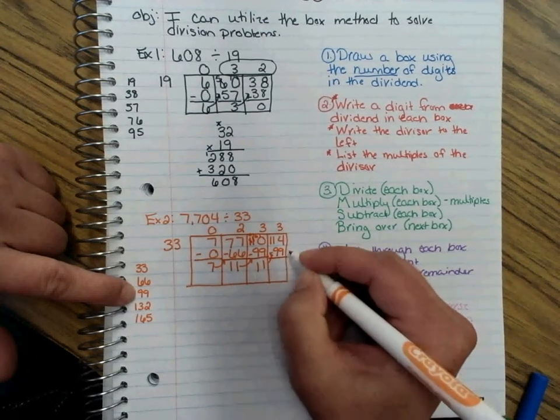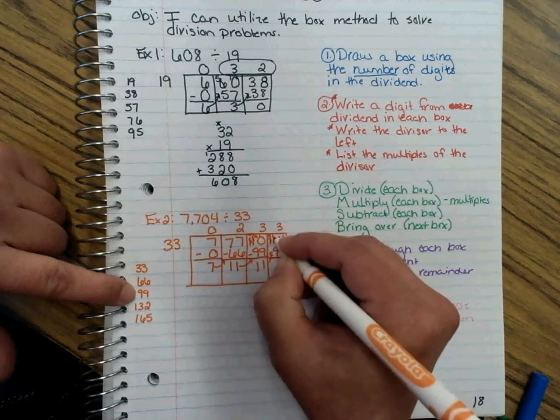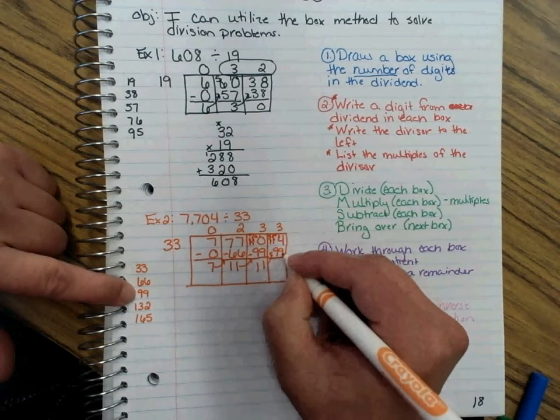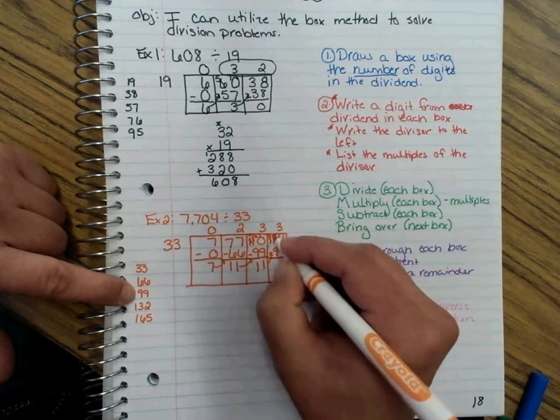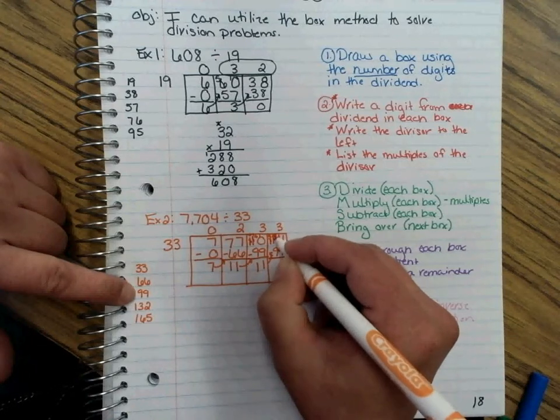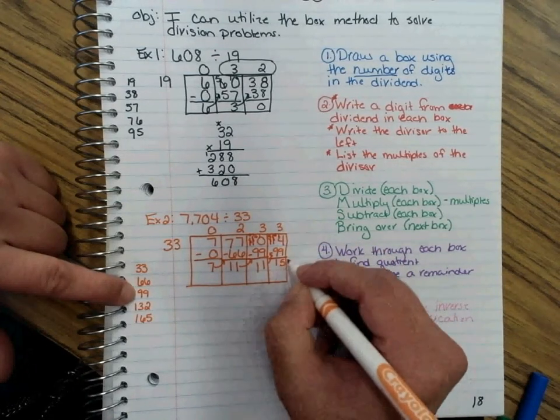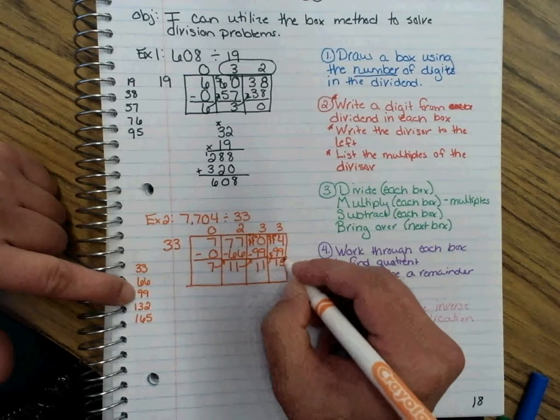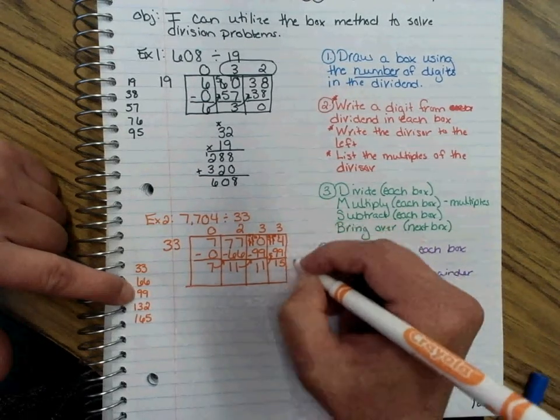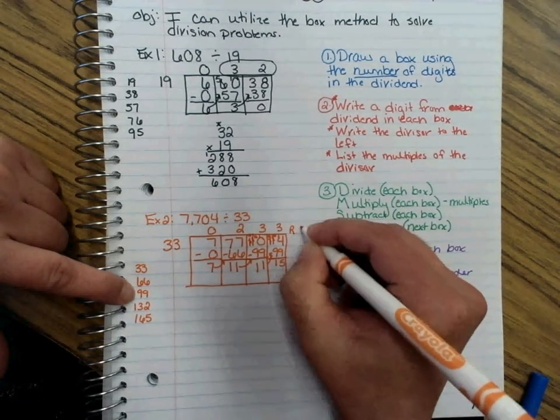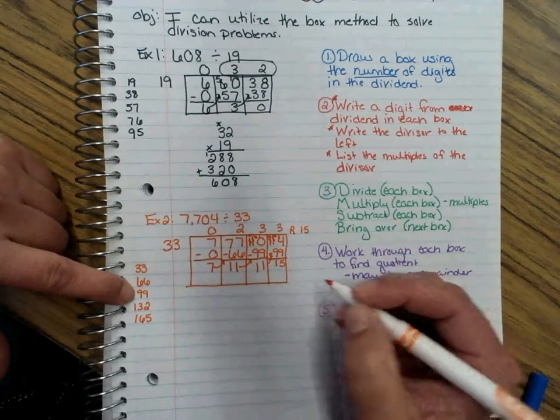I've got to subtract. 0, 11, makes it 10, makes it 14, minus 9 gives me a 5. And then 10 minus 9 gives me 1. So right here, I have this left over. This is what we're calling our remainder. So I'm going to bring it up and over. I'm going to say remainder of 15.